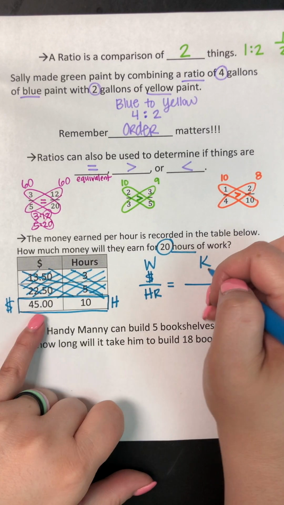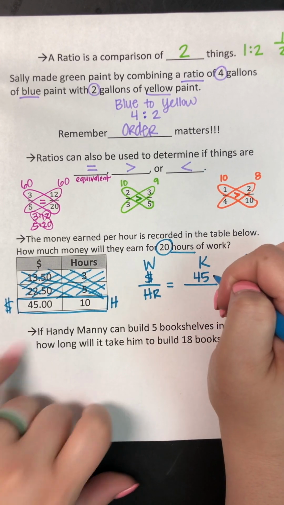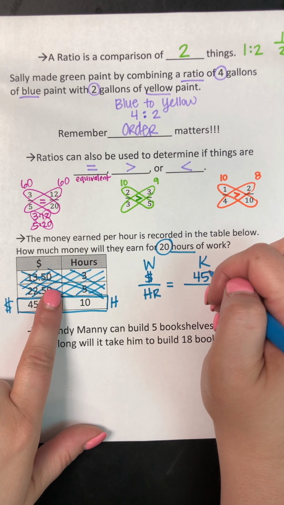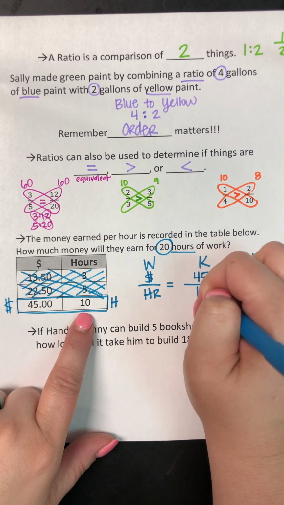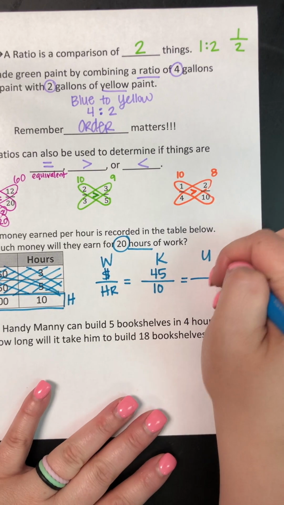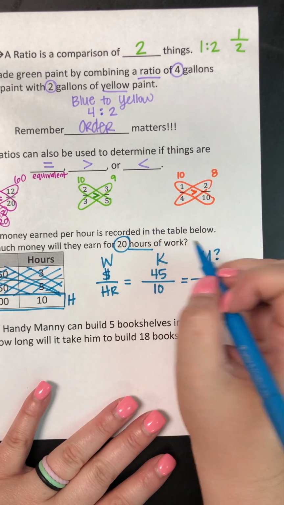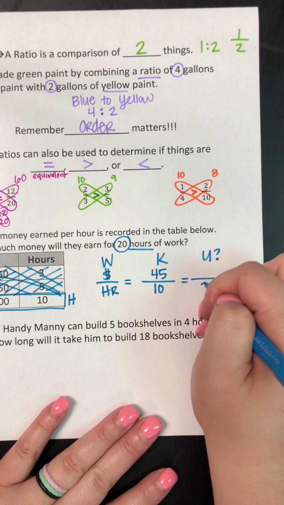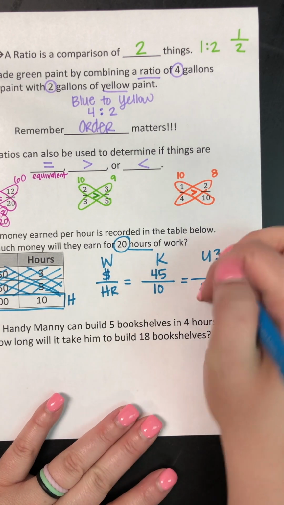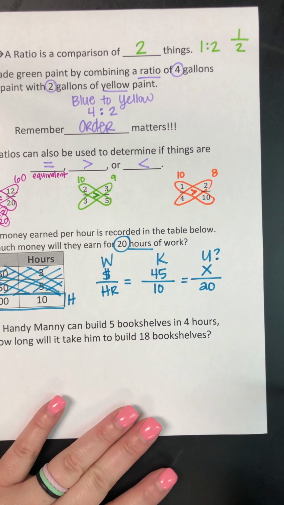So money was 45. I'm going to leave off the decimal 00 because it's not necessary. 45 is a whole. And then hours was 10. And the unknown, our question, is 20 hours. So I would put 20 on the bottom because that's where the other hours are. And I'm looking for the money.